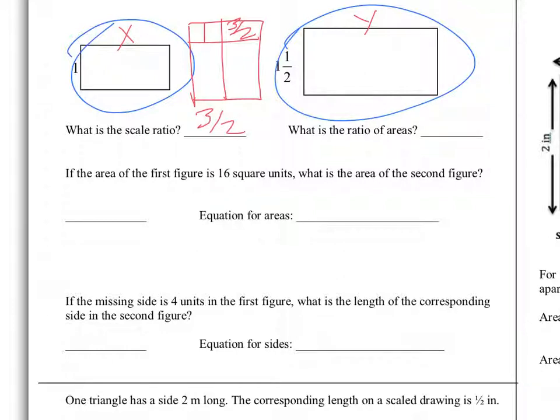So what is the ratio of the areas? Well, we know that the ratio of the areas is the scale ratio times itself, or the scale ratio squared, which would be 3/2 times 3/2. And that's going to give me 9/4.